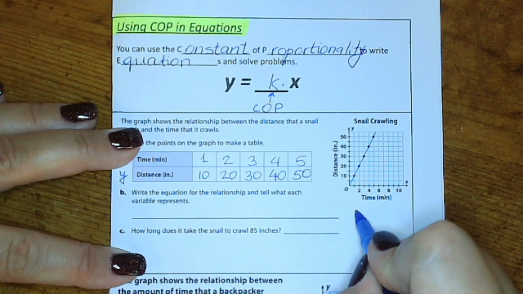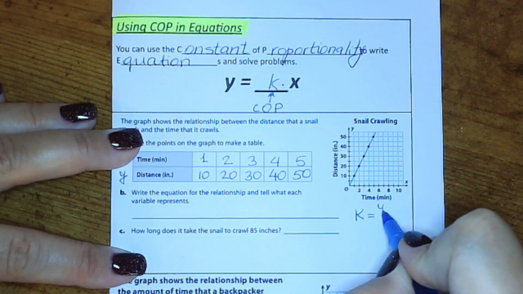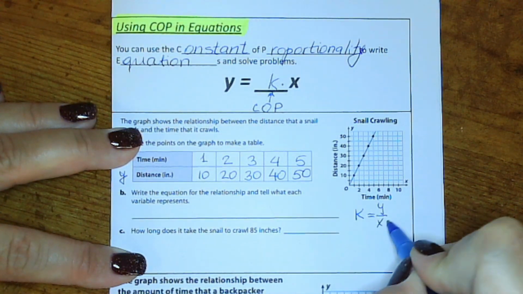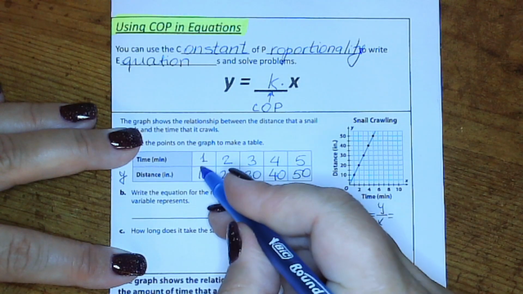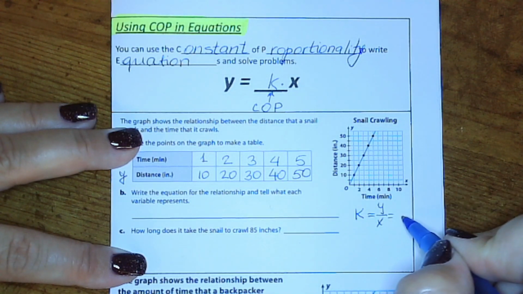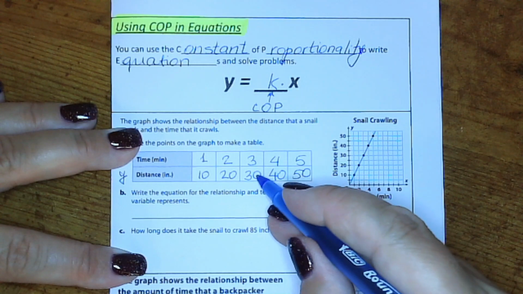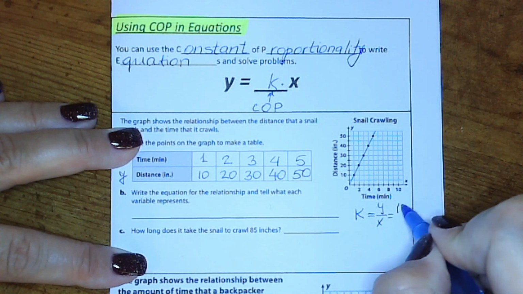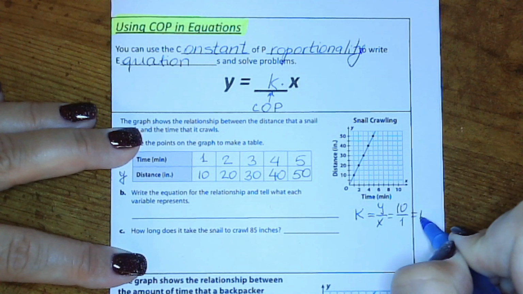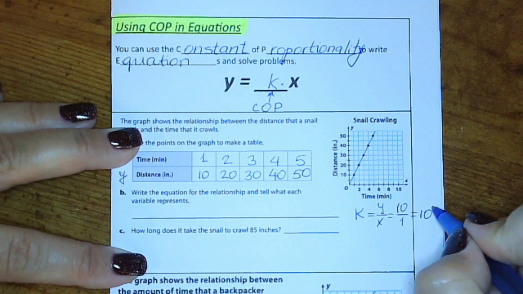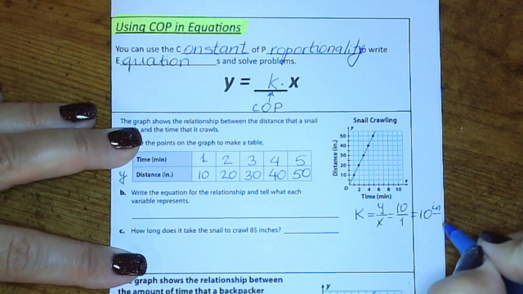The constant of proportionality is always y over x. So we can read from the graph 10 over 1, or 20 over 2, or 30 over 3 will be always 10. 10 inches per minute.